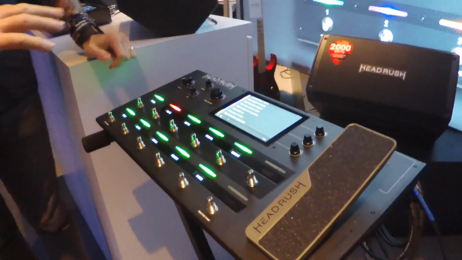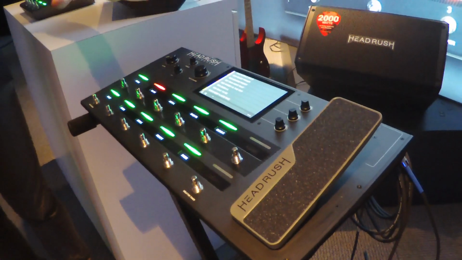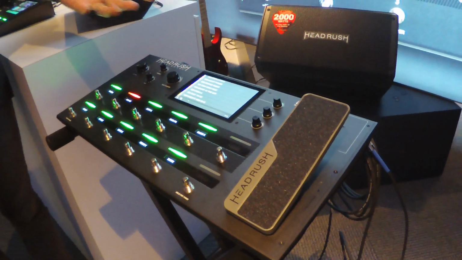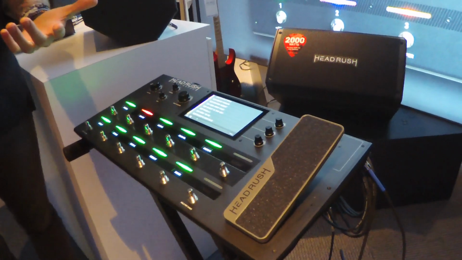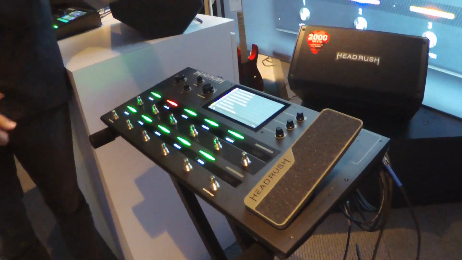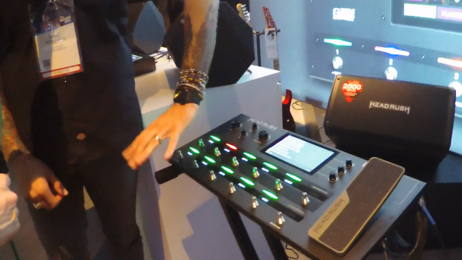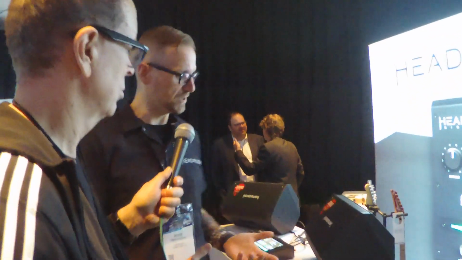So is this the product that's offered by Headrush? Well, this is the flagship product. This is the one that started it all, and since then we've noticed that we have a customer base that doesn't necessarily need the larger pedalboard with integrated expression pedal and all the switching. So what we came out with was our smaller variation, which is the Gigboard.